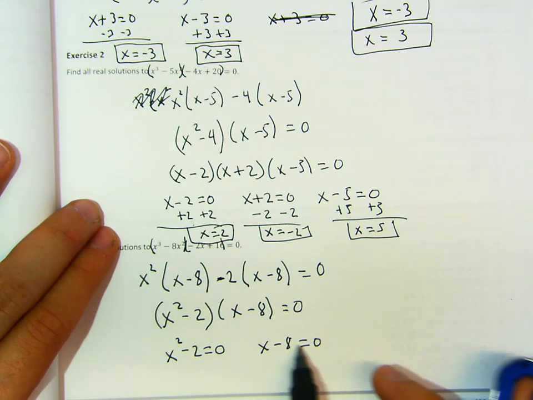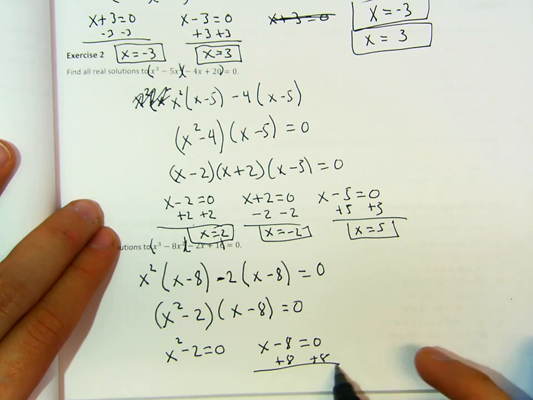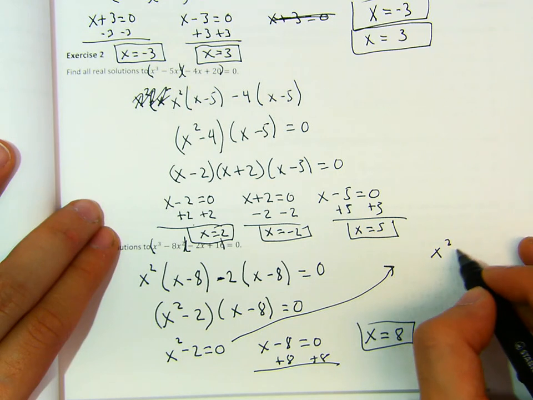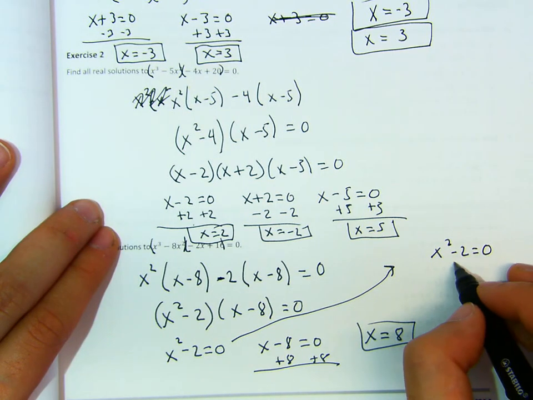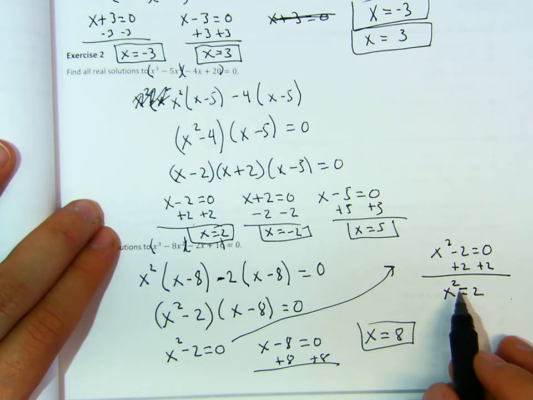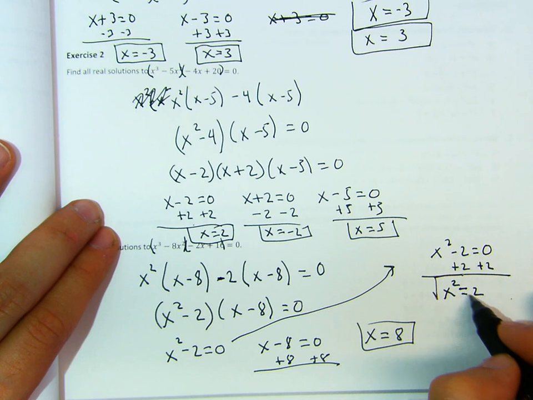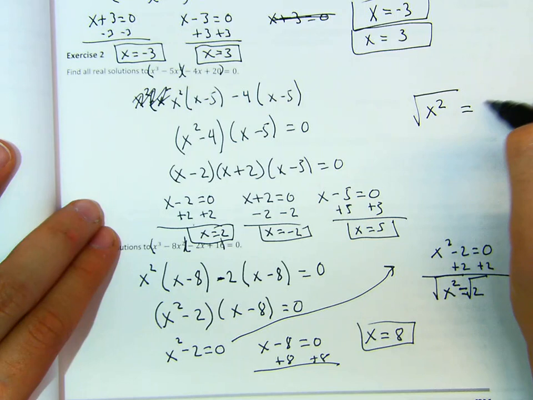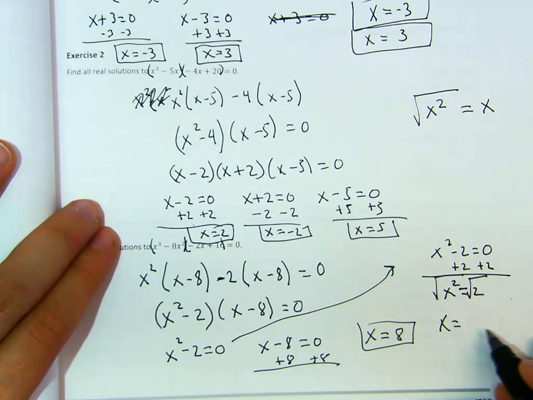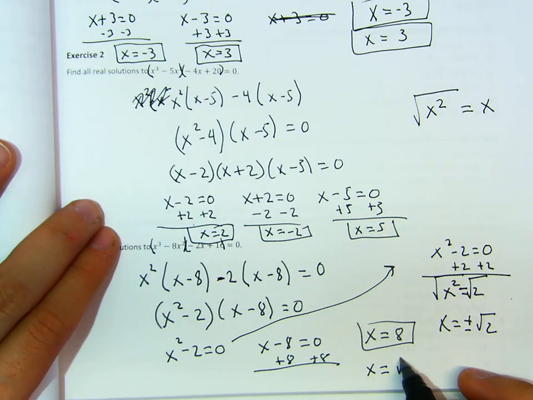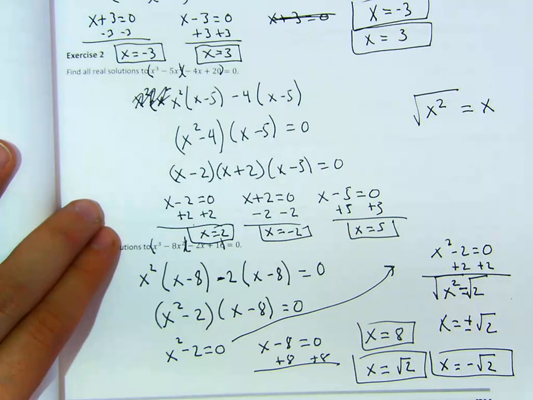And then from here, this one we're very used to. This is just plus 8, x equals 8, okay? But this one, let's see, if I have x squared minus 2 equals 0, then I have to do plus 2, so x squared is equal to 2. But then how do I get x by itself here? I have to do square root. If I have x squared, the square root of x squared is x. So x is by itself, and this becomes plus or minus radical 2. So x is equal to radical 2, and x is equal to negative radical 2. And then we're done. Okay?